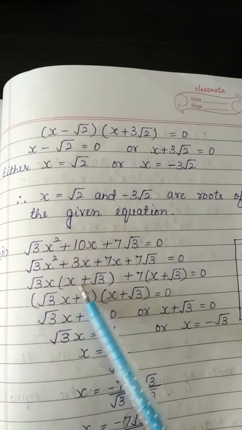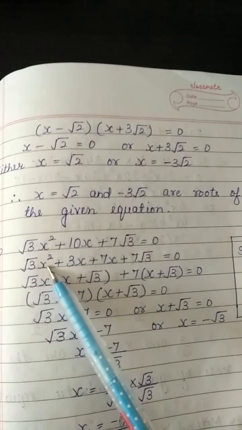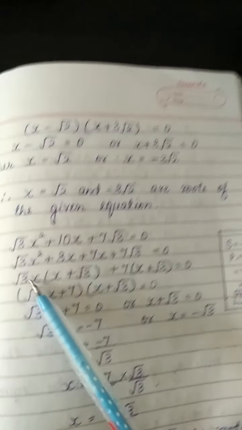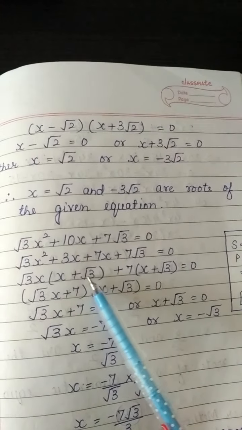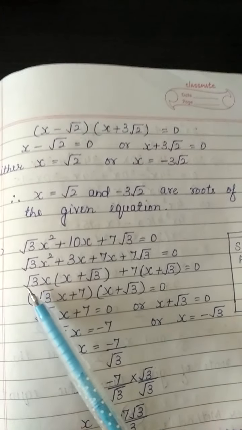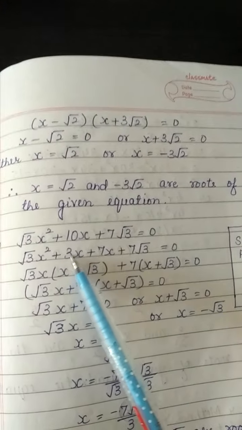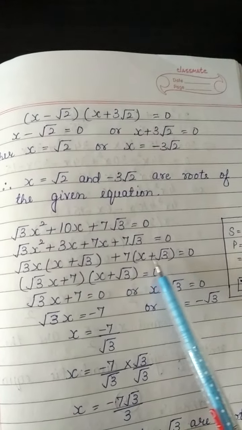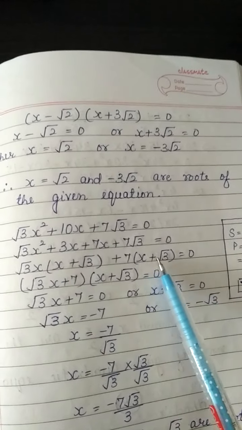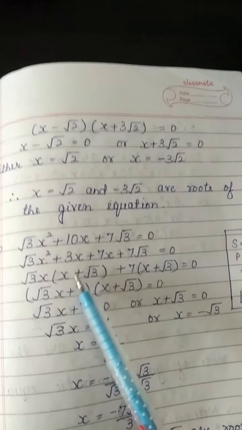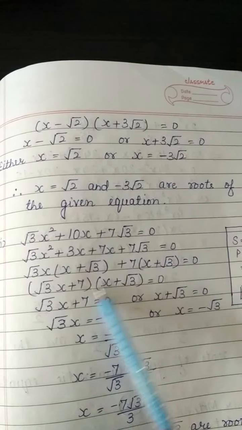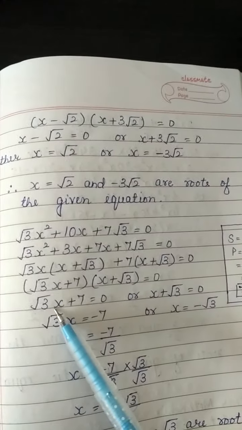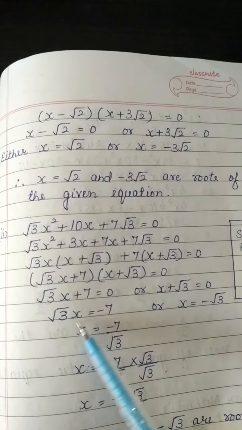Take root 3 x common. So in the bracket we will be left with x plus root 3, which is already common. So write down root 3 inside the bracket. Suppose we open the brackets, we get root 3 into root 3, which means 3, the same term, plus 7 common from the next two terms. So we get the same polynomial in the next bracket. Write down x plus root 3 in one bracket and root 3 x plus 7 in the other bracket. From here we get root 3 x plus 7 equals 0.